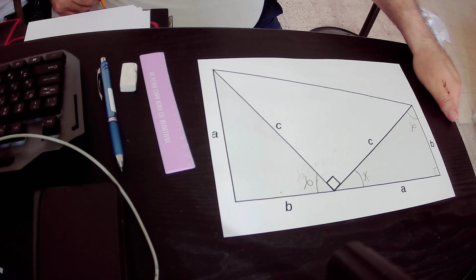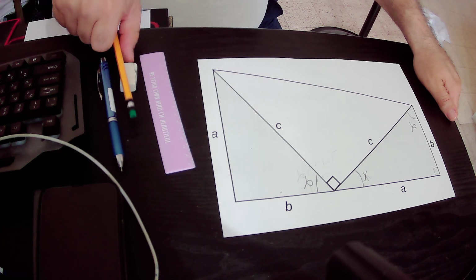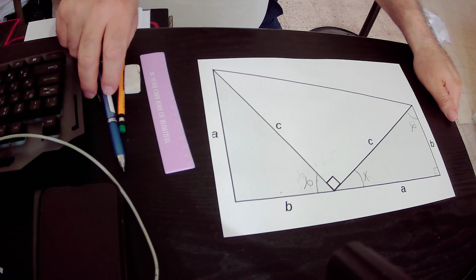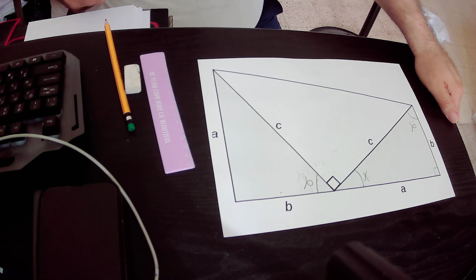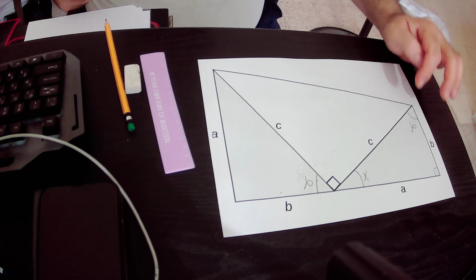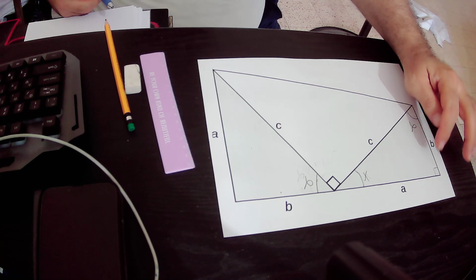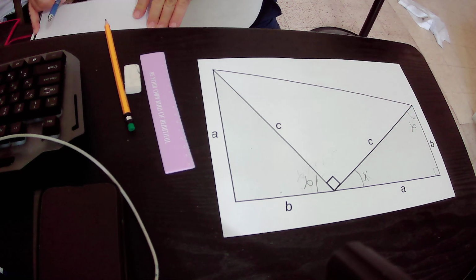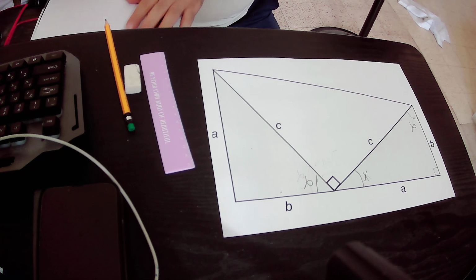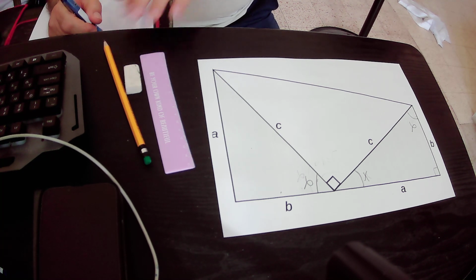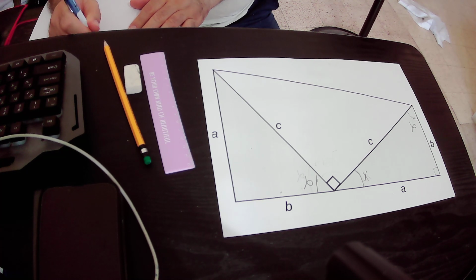But we do know that the sum of the angles in a triangle is 180 degrees, so we can say that alpha plus 90 degrees plus x equals 180 degrees. So we will write it down. Alpha plus 90 degrees plus x equals 180 degrees.